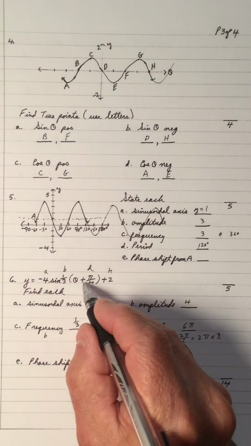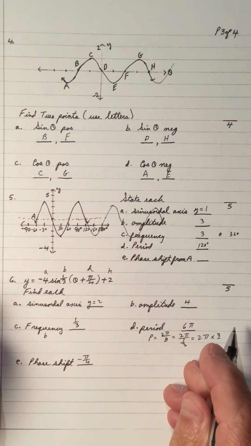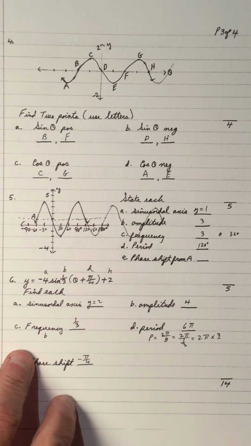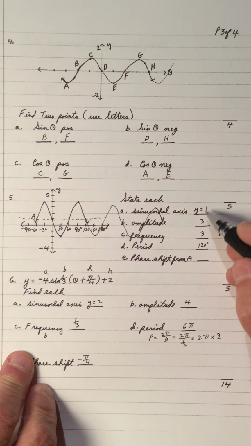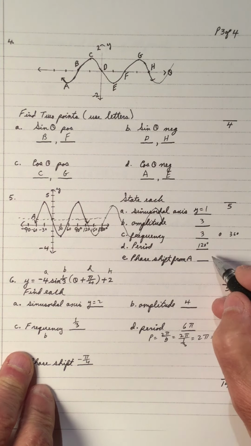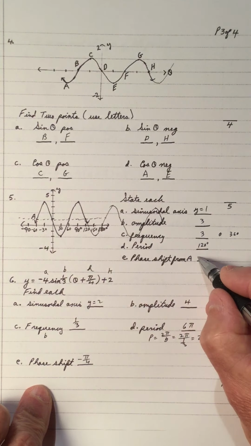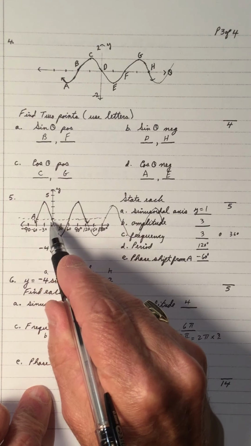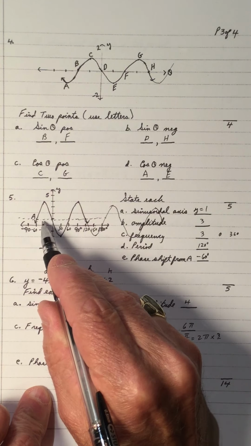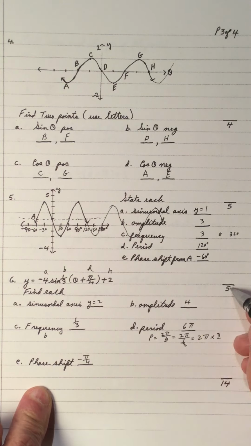And the phase shift is a negative pi over 4. It's gone to the left, pi over 4, 45 degrees. And again, 4 marks here, 1 mark for each of these with a phase shift. I didn't do the phase shift here. The phase shift is a negative 60 degrees. 60 degrees to the left. A is 60. There's 0, negative 30, negative 60. So if you got 5 of these, give yourself a mark each. 14 for that page.